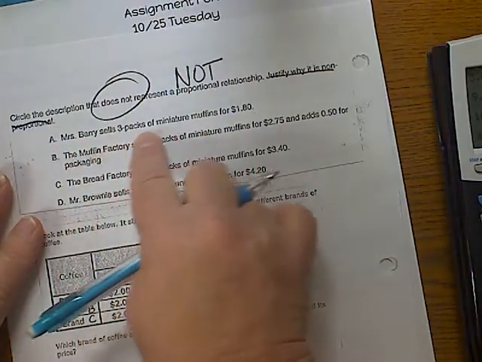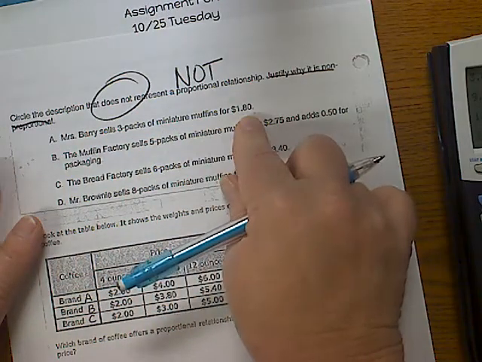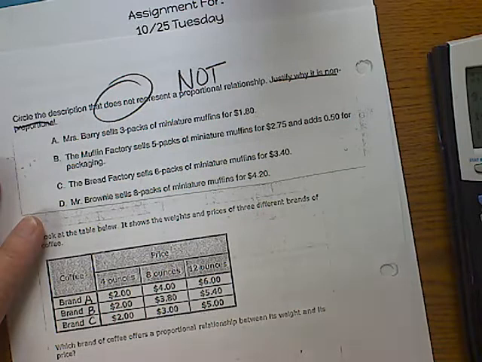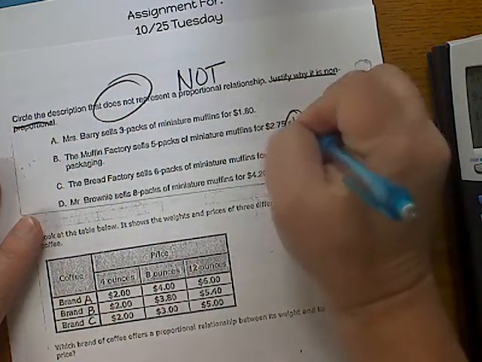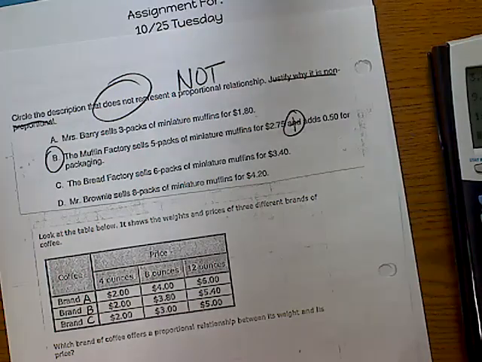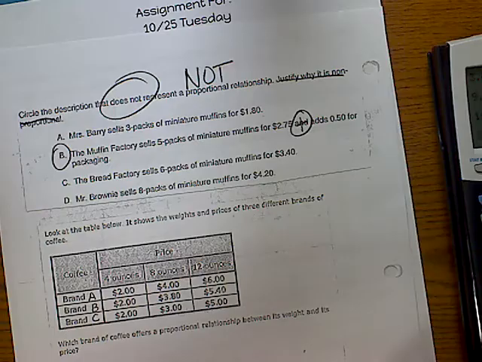Mrs. Berry sells 3 packs of miniature muffins for $1.80. So, I don't see the word. This is the word I'm looking for. So this one has to be not proportional. I'm not even going any further. I'm sorry. It is that simple if you will break it down to that.